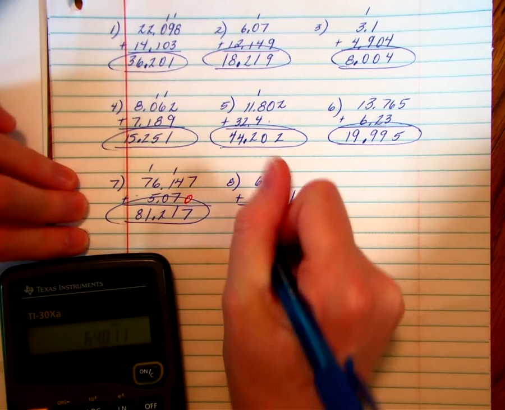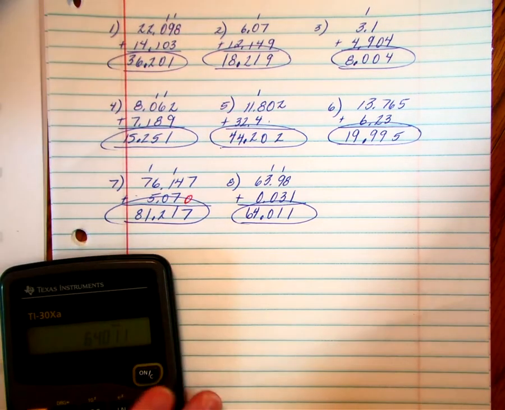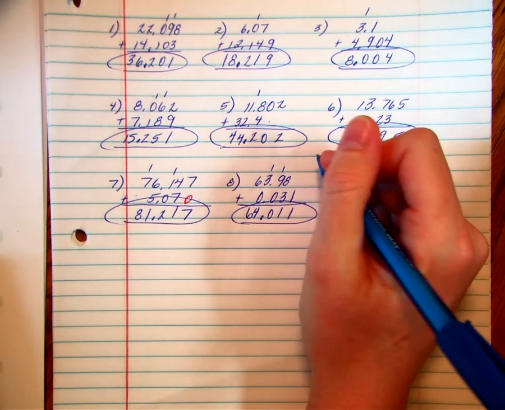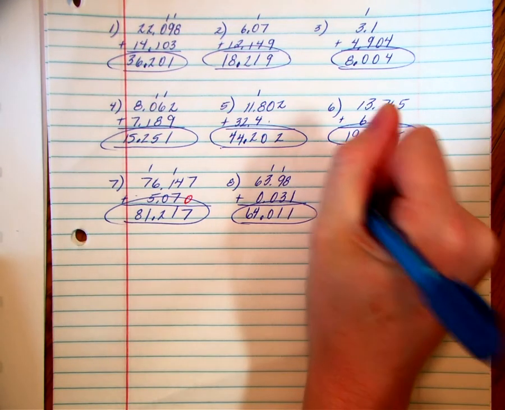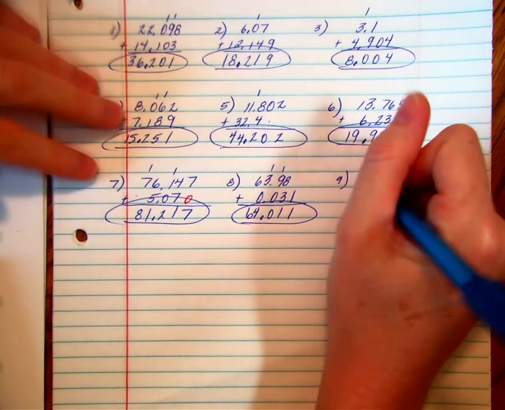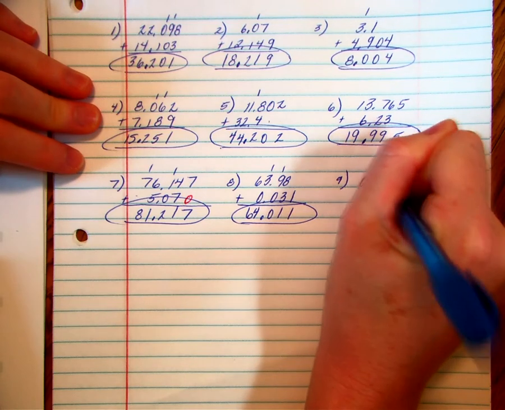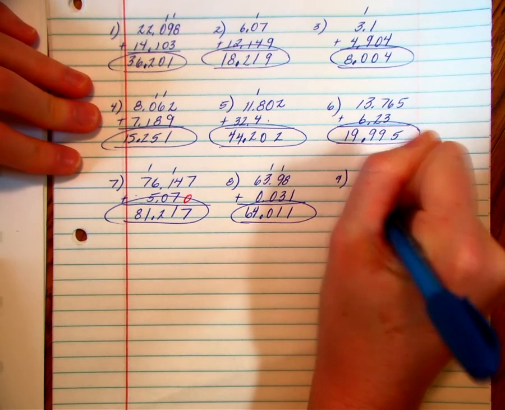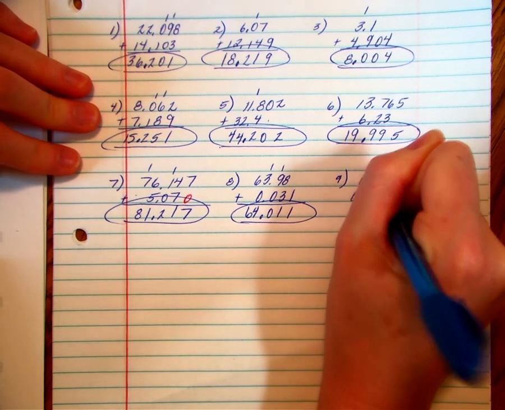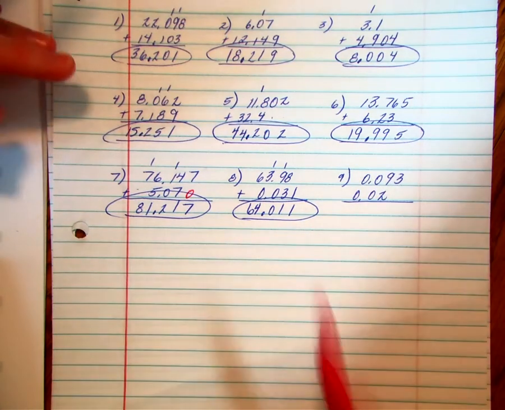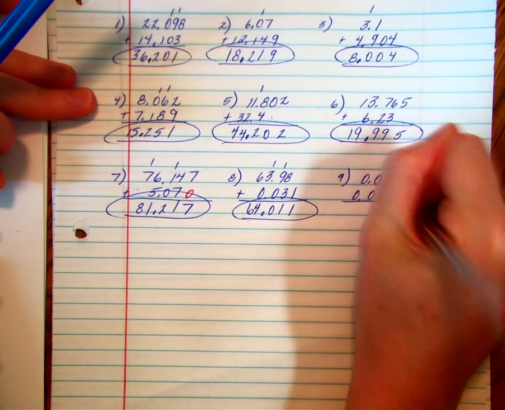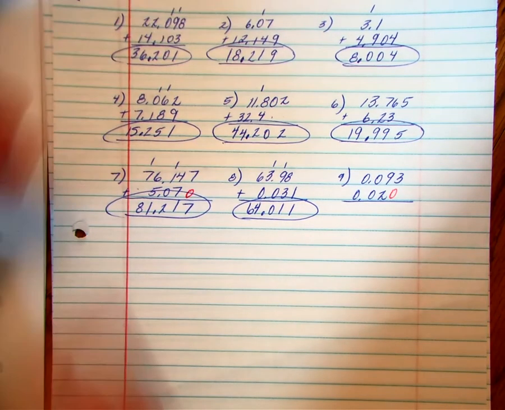Good. 64 and 11 thousandths. I feel like they were trying to keep us all to the thousandths place. Are you getting that vibe? Because that's the vibe I'm getting. 0, 2. Okay, there's another situation where you could add your placeholder if you like to. It would go right there.